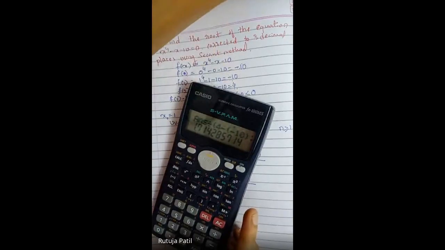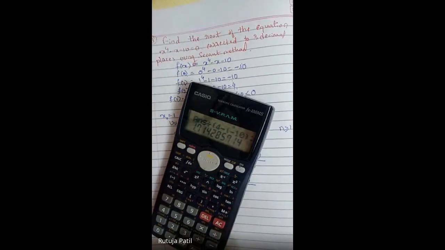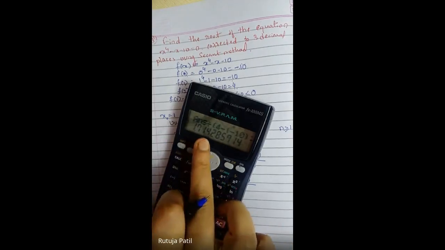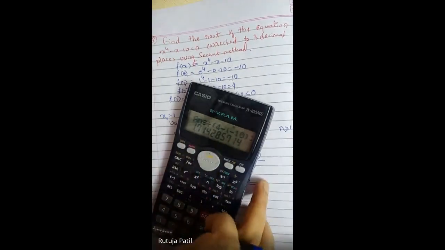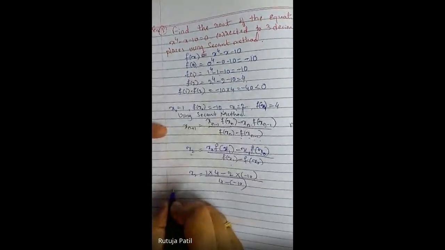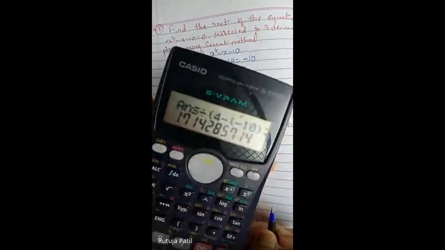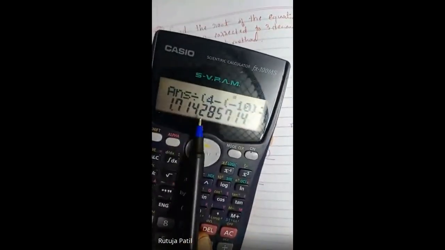Okay, so what is the value of x2 I got? The value of x2 I got is 1.71428. So I'll take only up to 4 digits. 1.7143 I'll consider. Now my x2 value after substitution is 1.714.